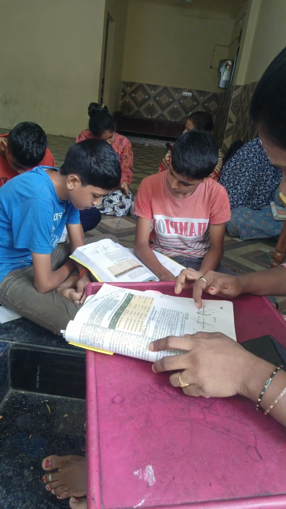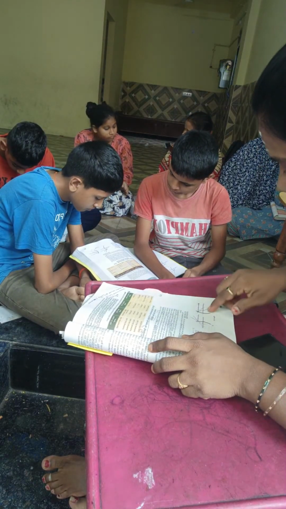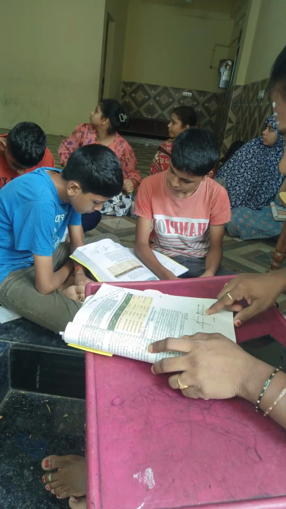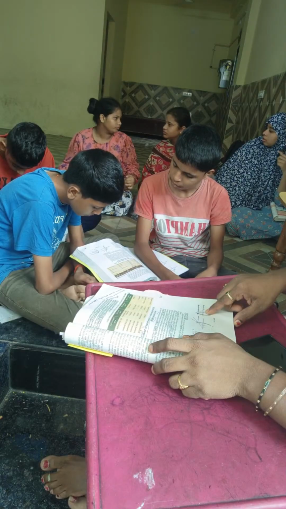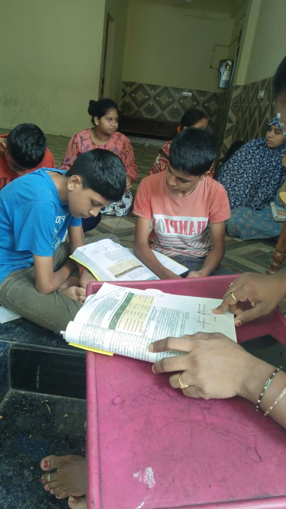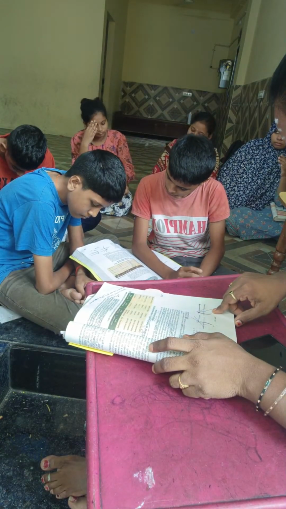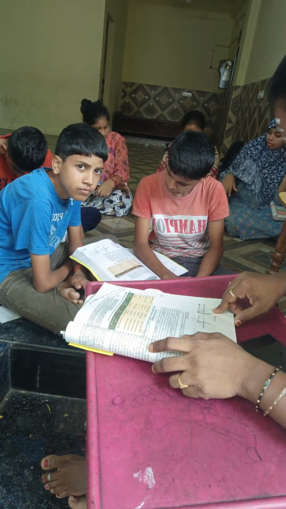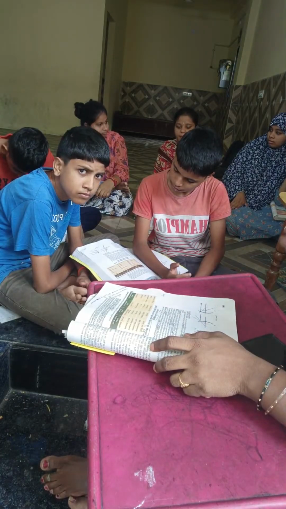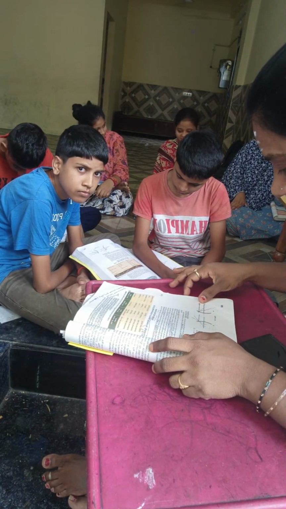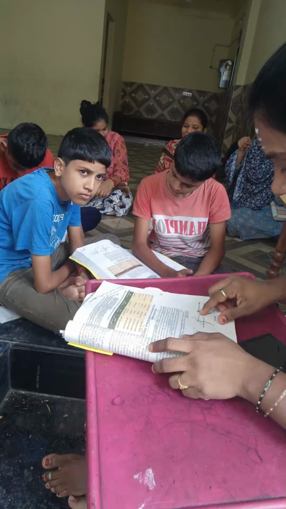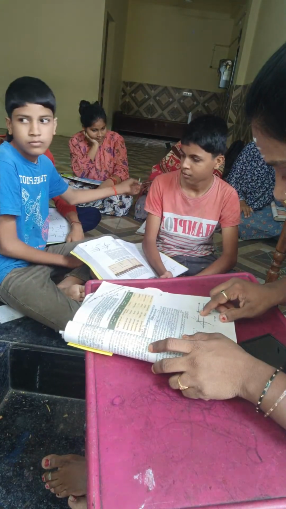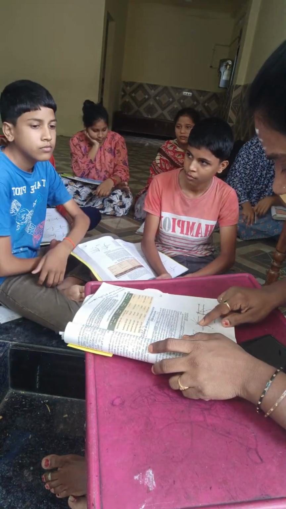The reflected ray is at the focus, at F. These are the two rays which are showing.